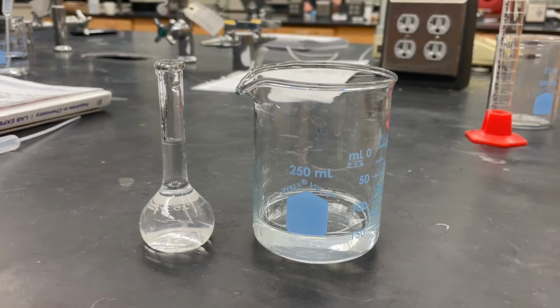On the left, you have a properly created dilution, and on the right, you can see the original stock solution. In case you were wondering, a stock solution is a previously prepared liquid that has a known concentration, and a dilution is the less concentrated liquid we will create from the stock solution in today's lab.